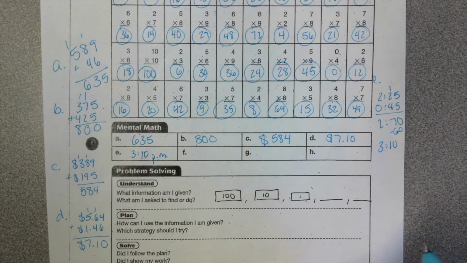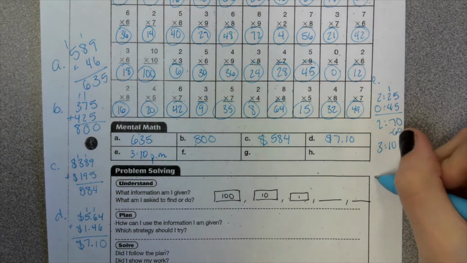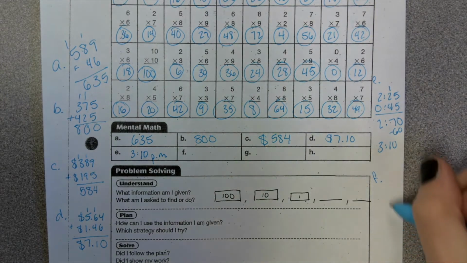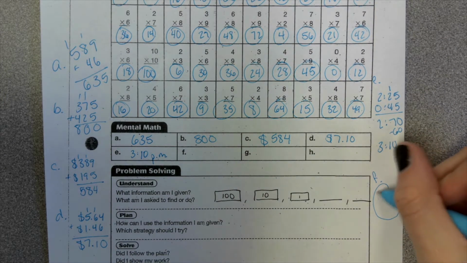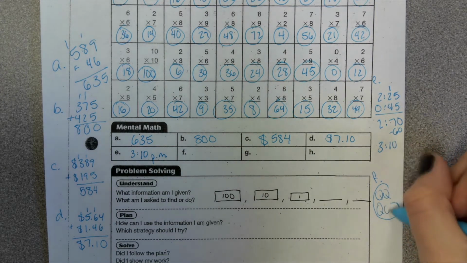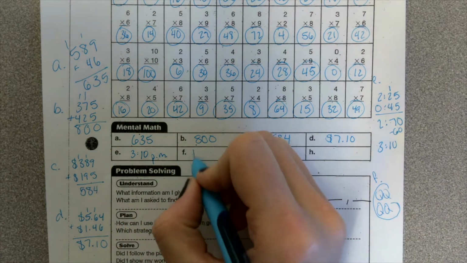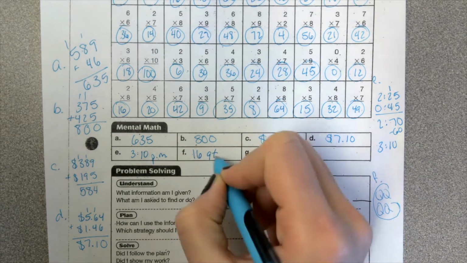It's in the afternoon. F, there are 4 gallons of water in a bucket. How many quarts of water is that? Remember, in our big G, we had 4 Q's. So there's 4 quarts in 1 gallon. So in 4 gallons, 4 times 4 is 16. There would be 16 quarts.